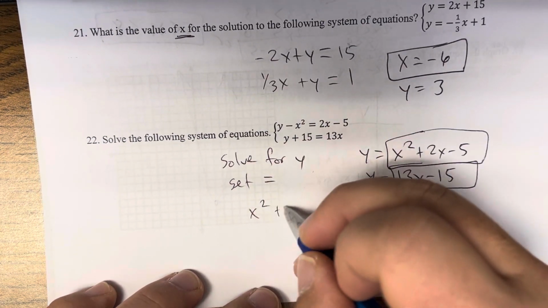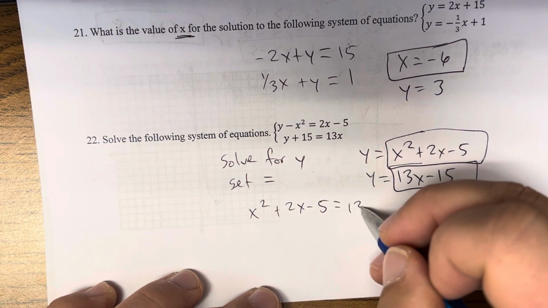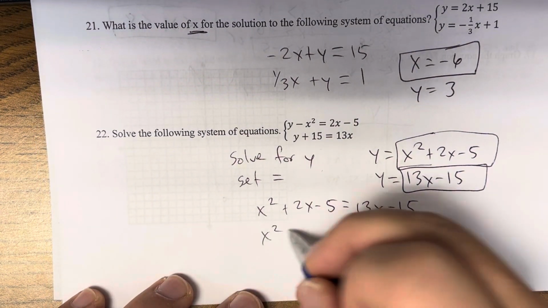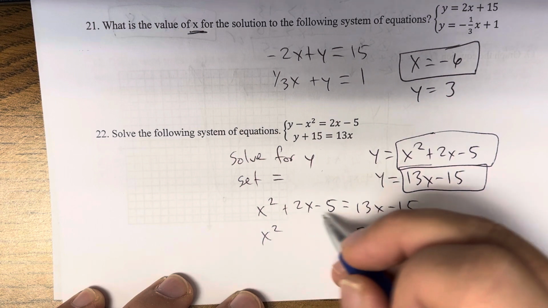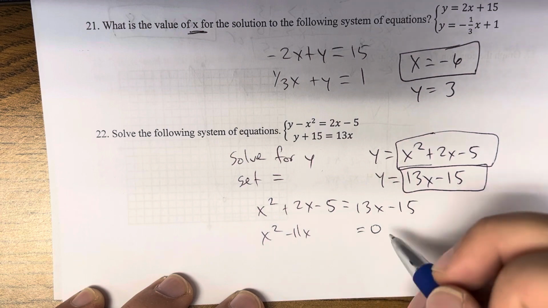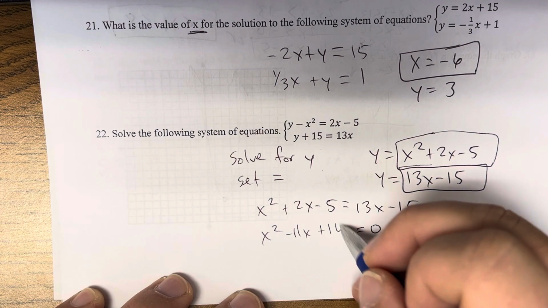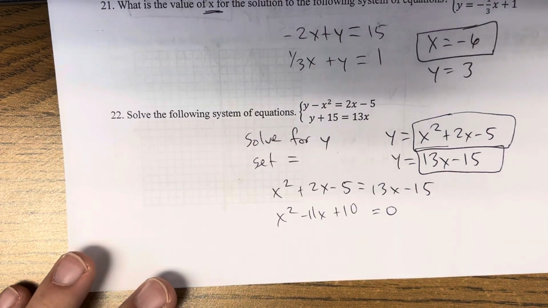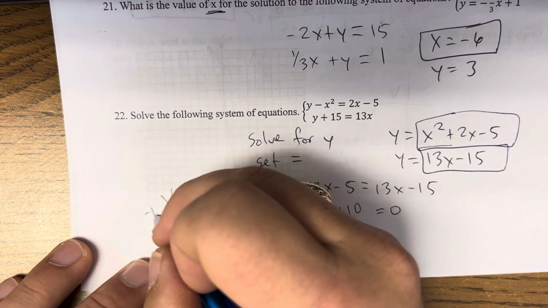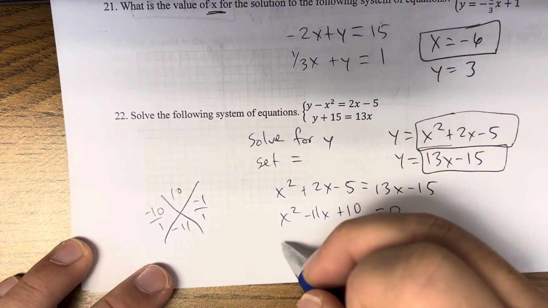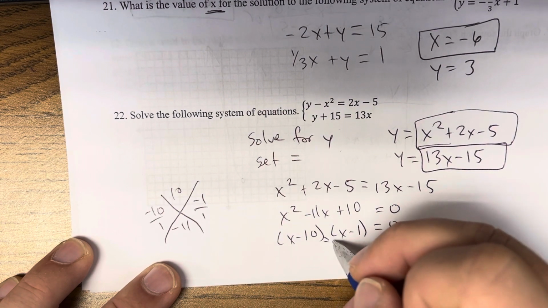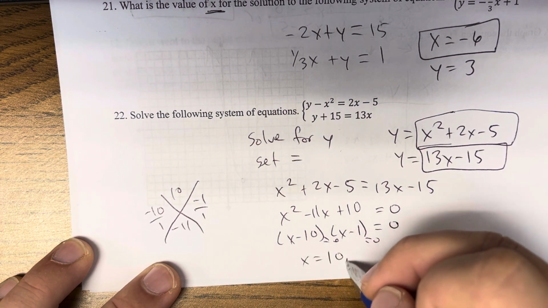So x squared plus 2x minus 5 is equal to 13x minus 15. We want to get it set equal to 0. And so we'll subtract 13x over, and 2 minus 13 would be negative 11x. We'll add the 15 over, negative 5 plus 15 is going to be plus 10. And then you could either factor it, or you do quadratic formula. I'm going to go ahead and factor it. So we're going to have 10 on top, negative 11 on bottom, which would be negative 10 and negative 1. And so it's going to be x minus 10 and x minus 1. Set equal to 0, x equals 10 and 1.